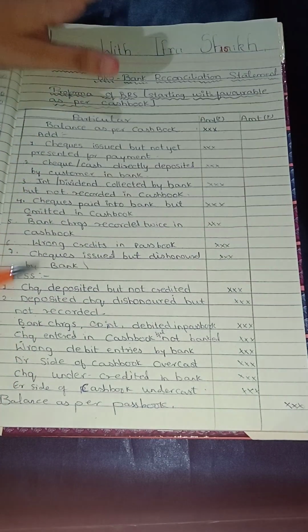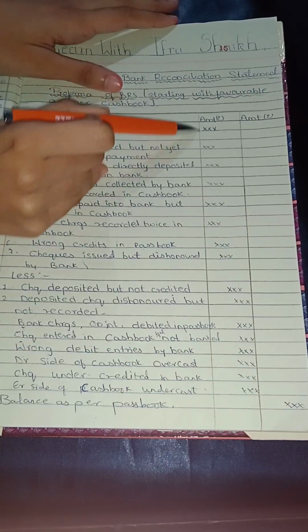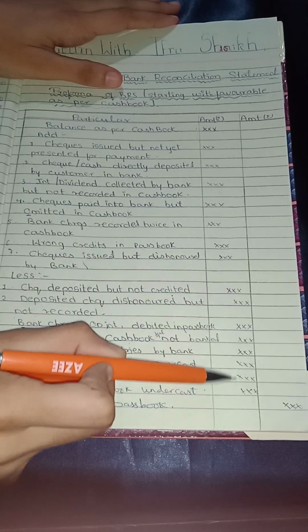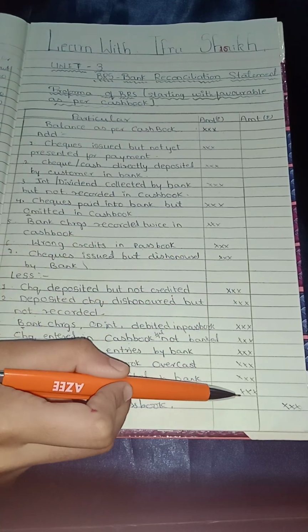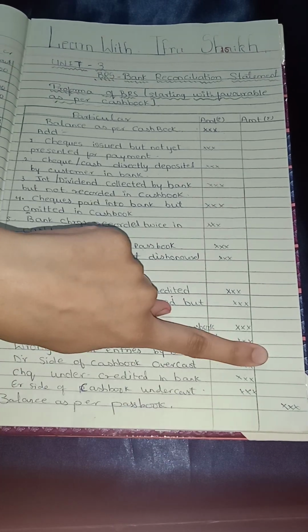Then at the end we will write this as balance as per cash book. All this amount should be added. The total must be written. All this amount must be done less. Okay, the total must be written. So this total is known as balance as per passbook.